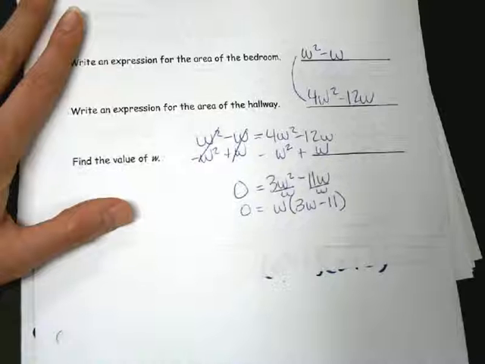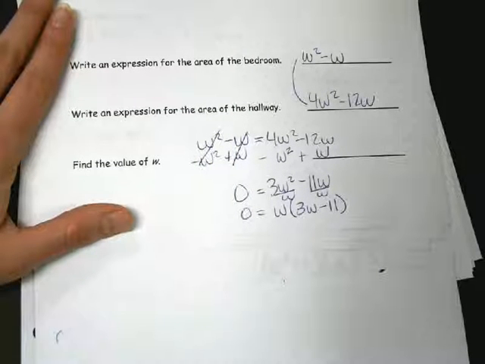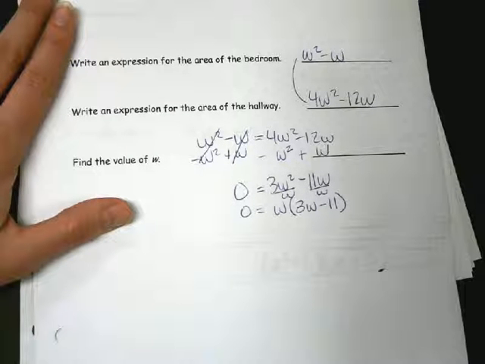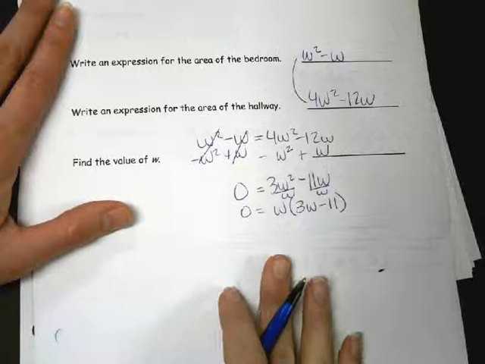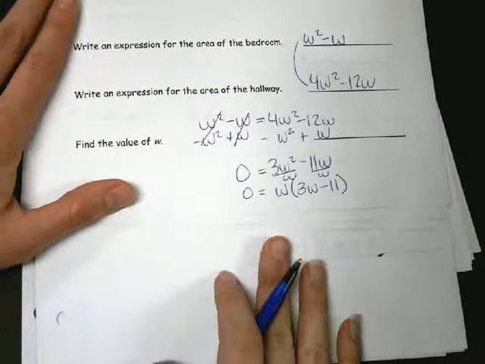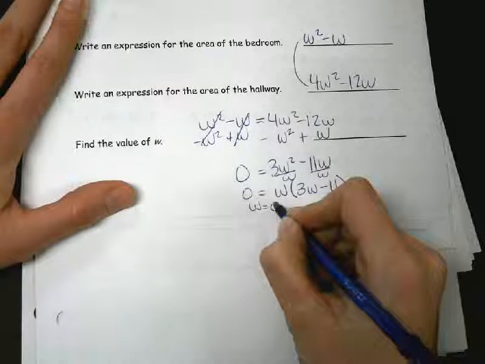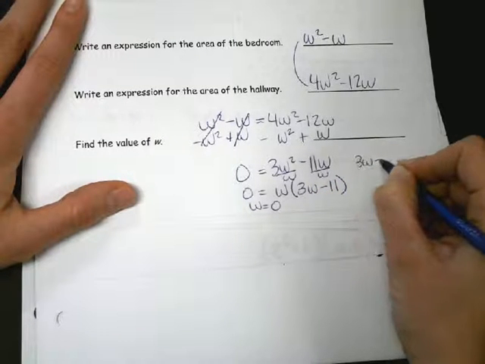And when I'm solving, my next step, once I'm here, is I get to set each parenthesis equal to 0, or each piece equal to 0. So I set that W equal to 0, and I set 3W minus 11 equal to 0.